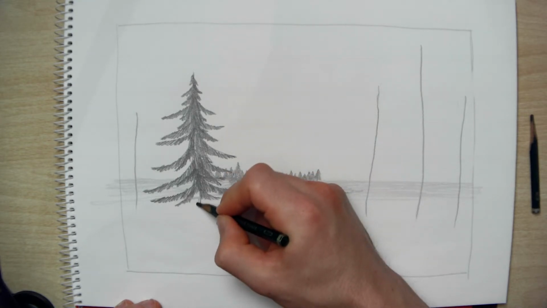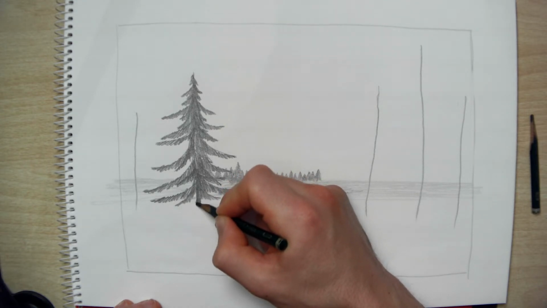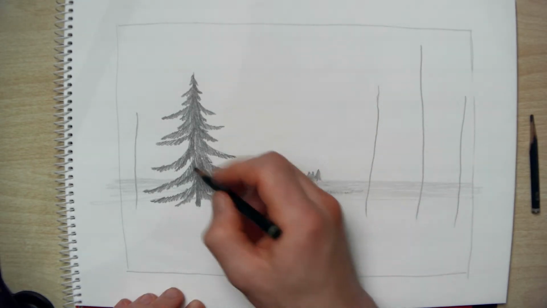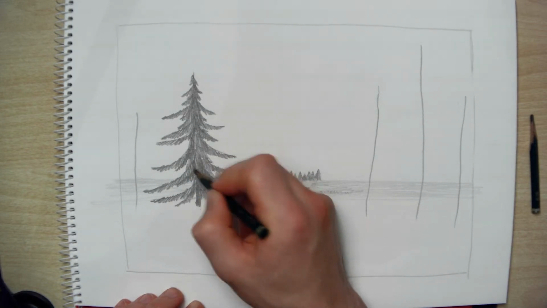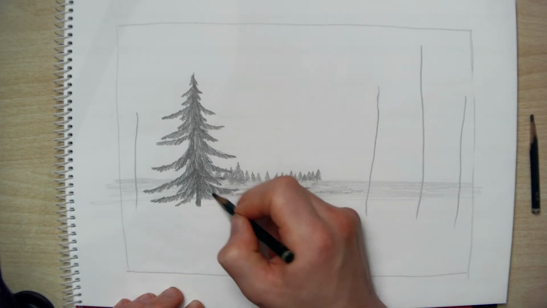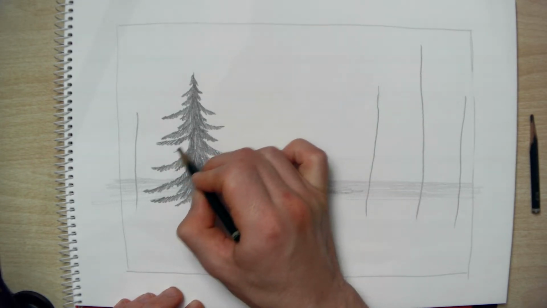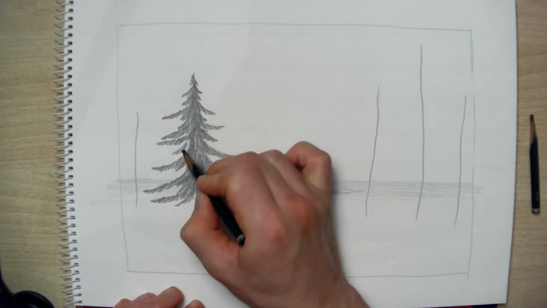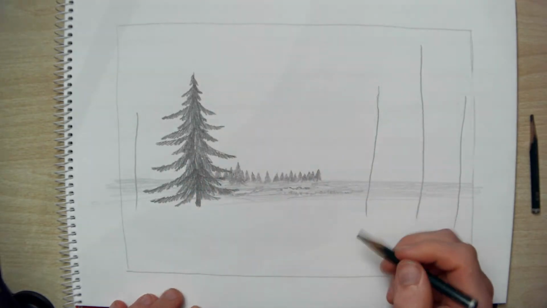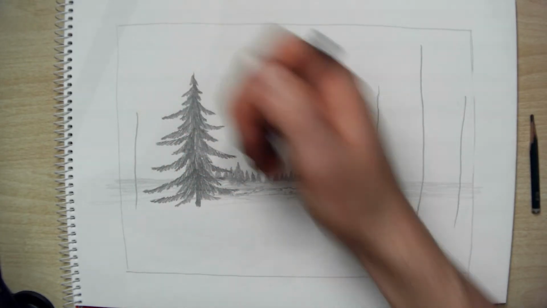Down here, and then let's make the trunk a little thicker, like this. Okay, maybe let's put something more in here and something down there, so it doesn't look so empty down there. Okay, this one right here.